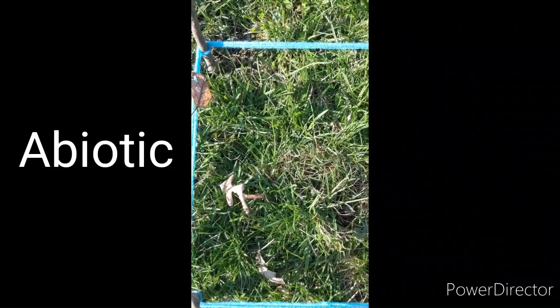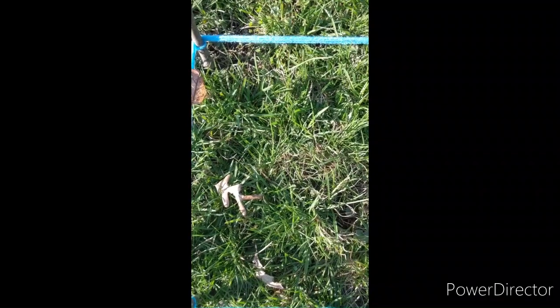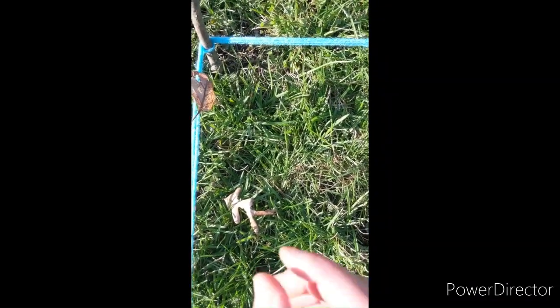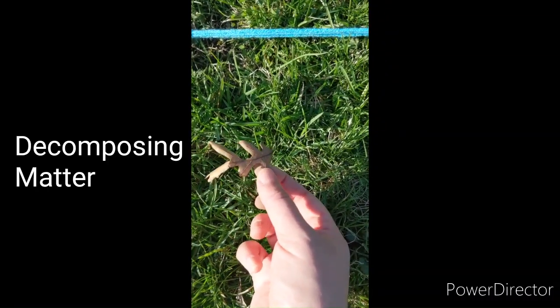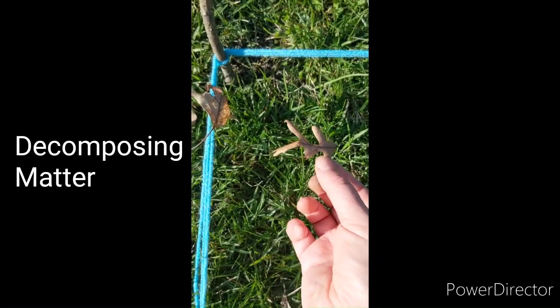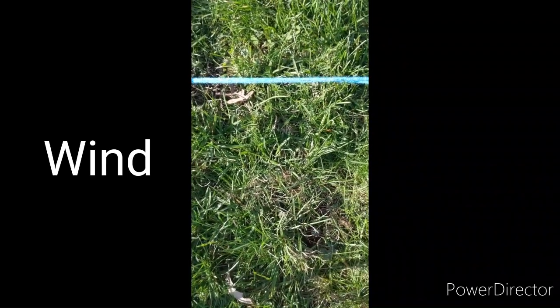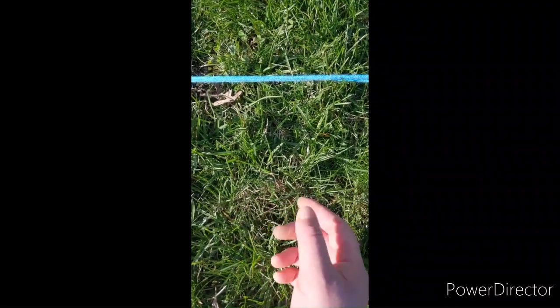But then looking at our abiotic features, so those non-living things that help support our biotic things. So we have some things that are decomposing and that were once biotic that are now abiotic. So we have a couple dead leaves that probably blew over here. Also checking the wind, we have a light breeze today, so that's another abiotic feature.